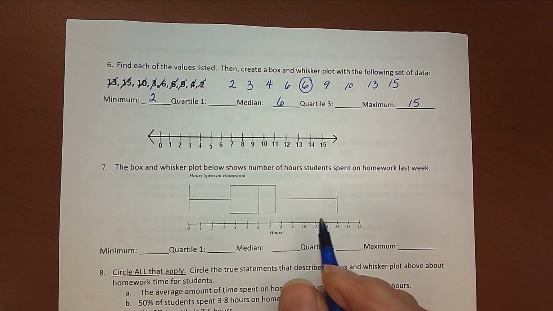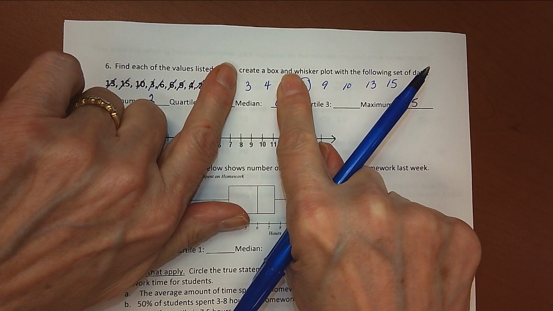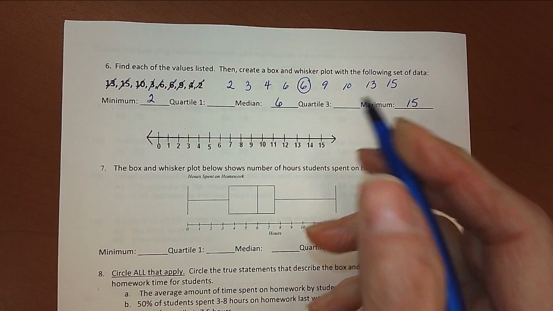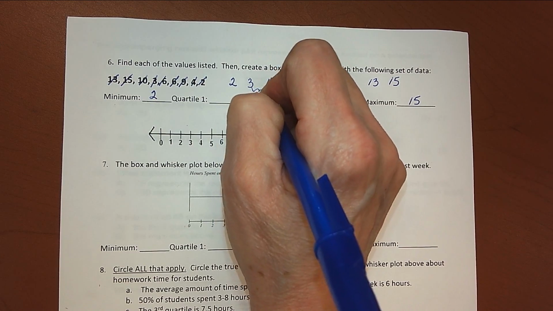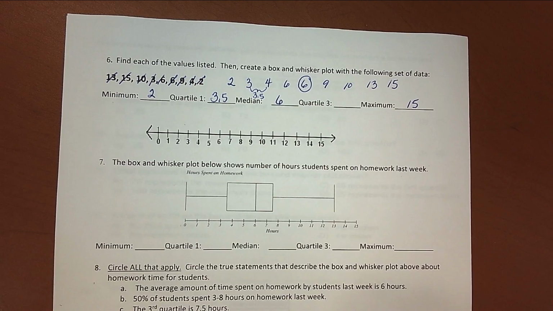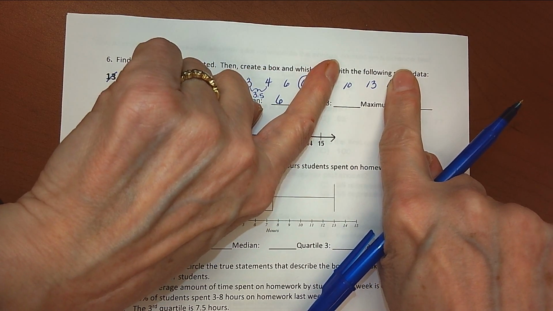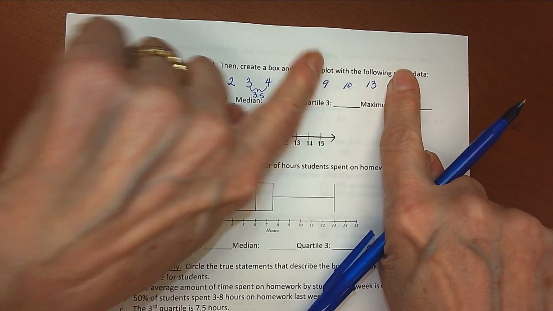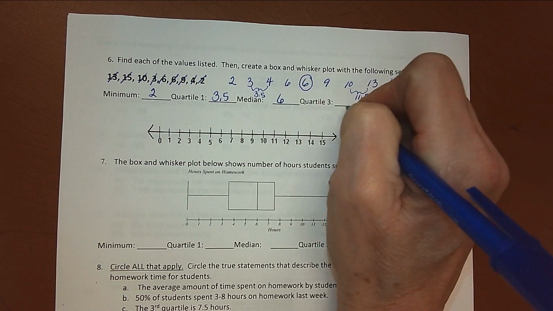And then I want quartile 1, which is the median of the lower half of the data. So I'm going to take 3 and add 4 to it and divide by 2. When I do that, I'll get 3 5/10, because that falls right in between those two. So quartile 1 will be 3 5/10. And then you can see I need to take 10 and 13 and add those together and divide by 2. And when I do that, I get 11 5/10. So my quartile 3 is 11 5/10.